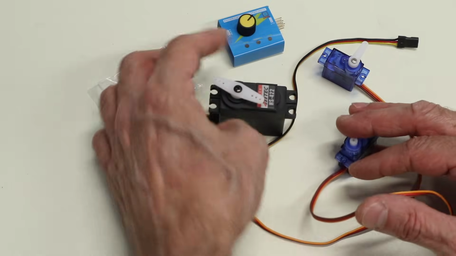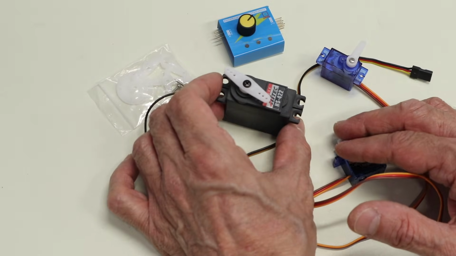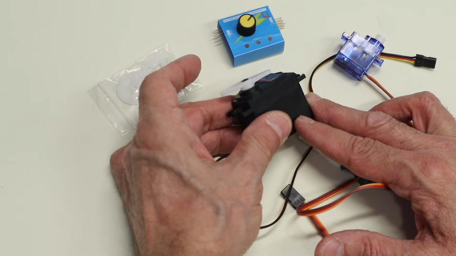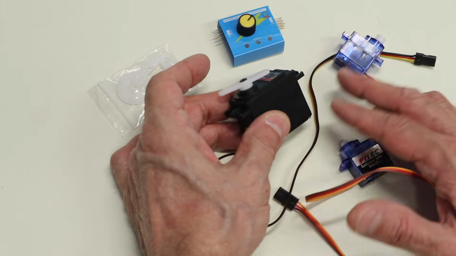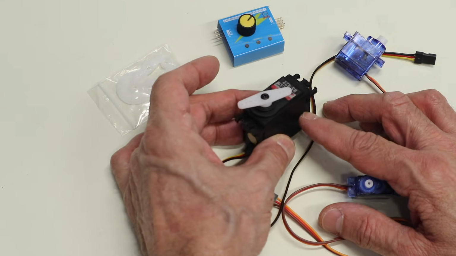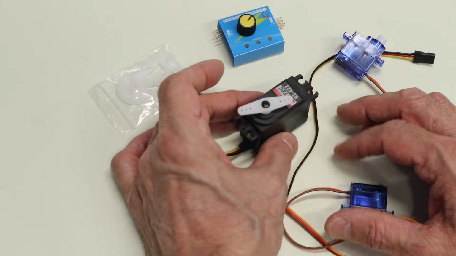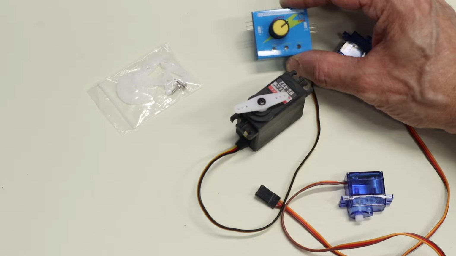Another very common servo motor here is the Hi-Tech HS422, and this, as you can see, is a larger servo motor with more torque than the SG90, but it is driven the same way and can use the same control signals.